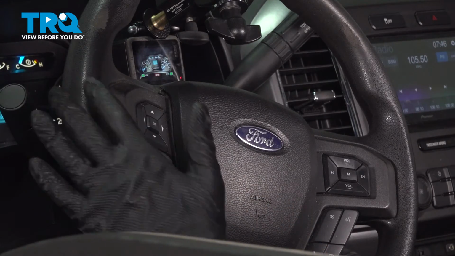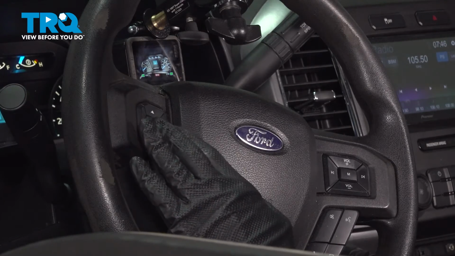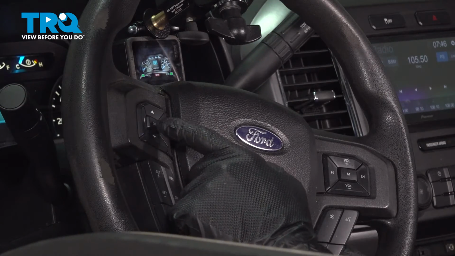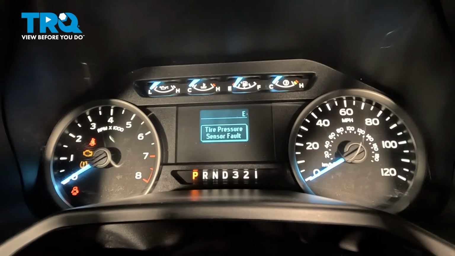Continuing on, we're going to be using the switches along the driver's side of the steering wheel here. We only need the arrow switches and the OK switch. Also, we'll be paying attention to the gauge cluster directly in the center there. You can see I have several notifications that pop up. One of them's telling me that I need an oil change.